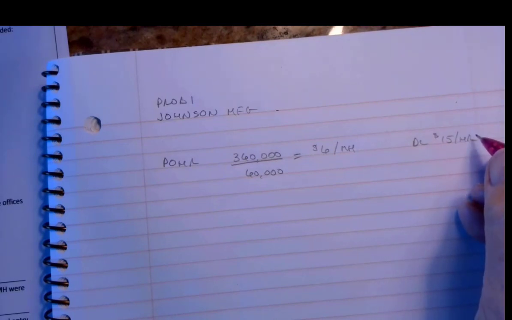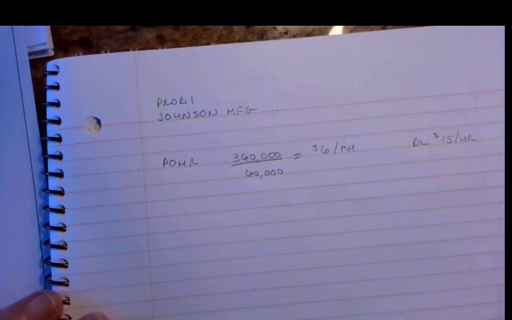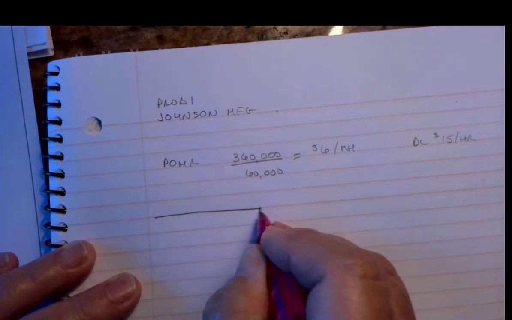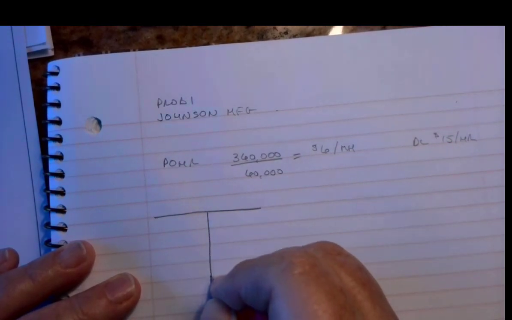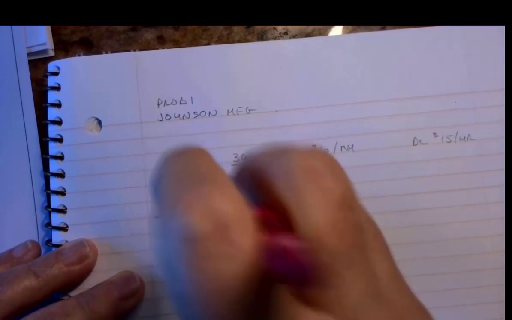Actual direct labor hours, they gave it to us for each job. So we've got 3 different jobs. We've got raw materials and finished goods. So I'm going to start out with a T account for raw materials. Raw material inventory, I'll make it a little smaller.